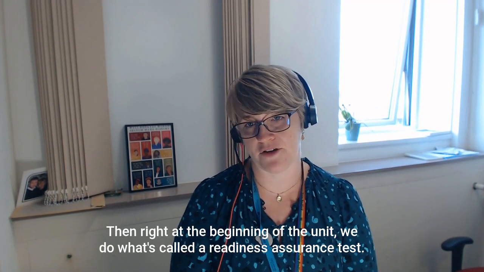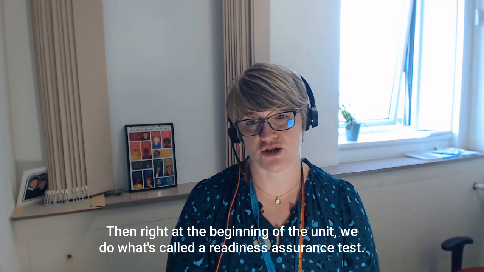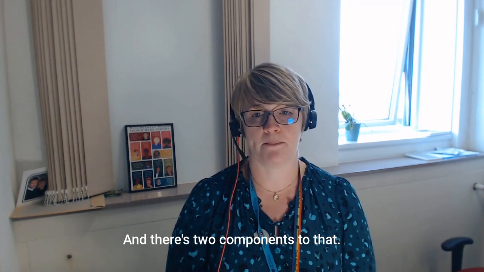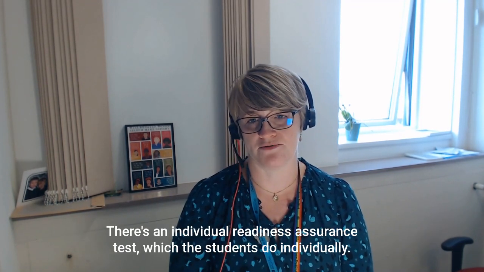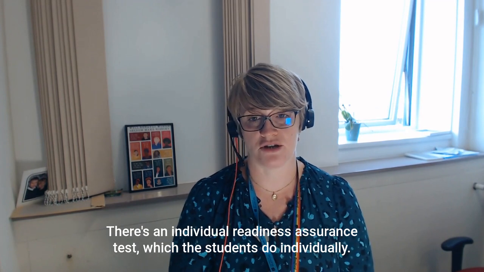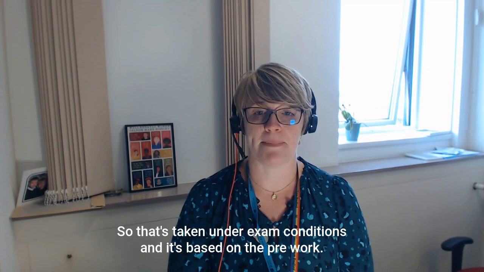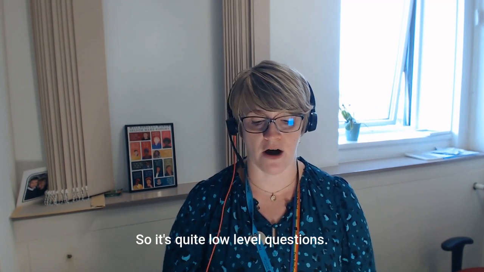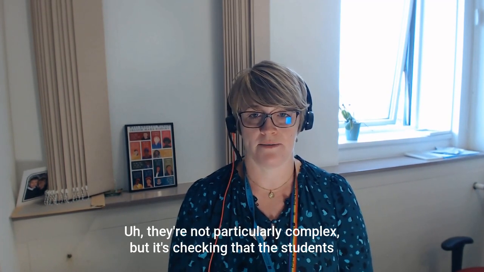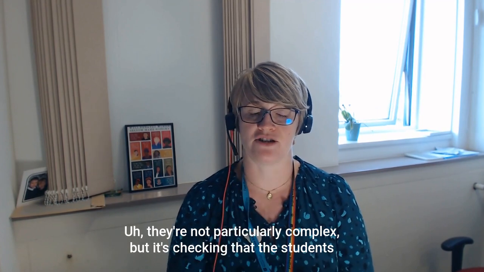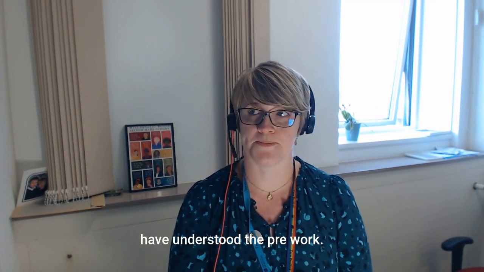Then right at the beginning of the unit, we do what's called a readiness assurance test. And there are 2 components to that. There's an individual readiness assurance test, which the students do individually. That's taken under exam conditions, and it's based on the pre-work. So it's quite low-level questions. They're not particularly complex, but it's checking that the students have understood the pre-work.